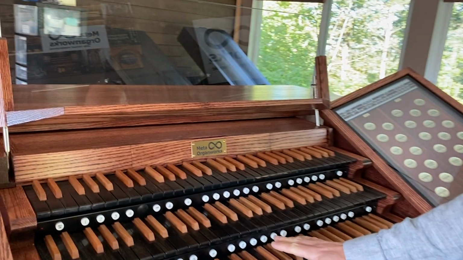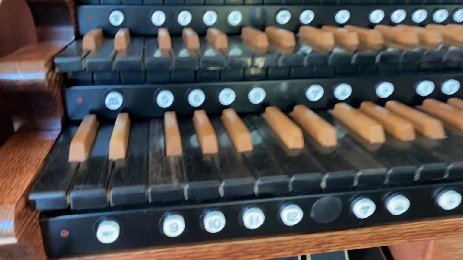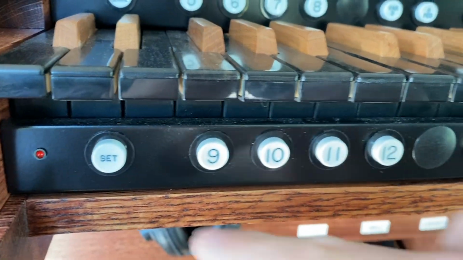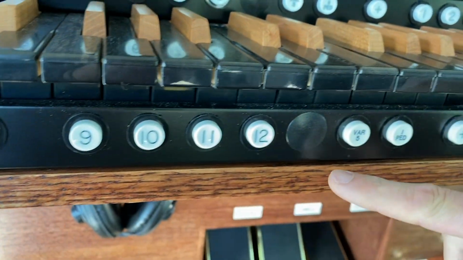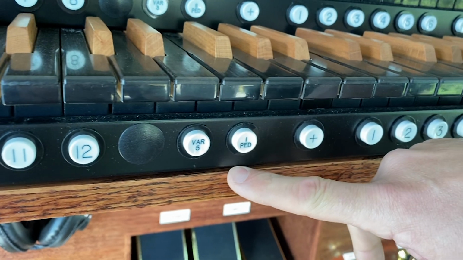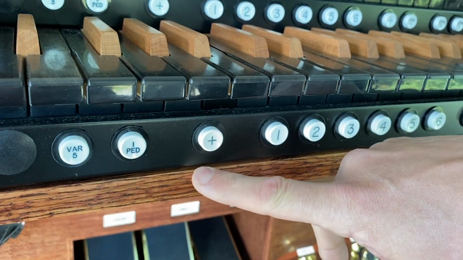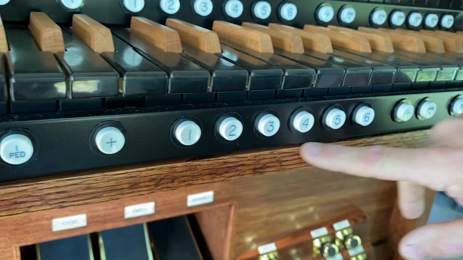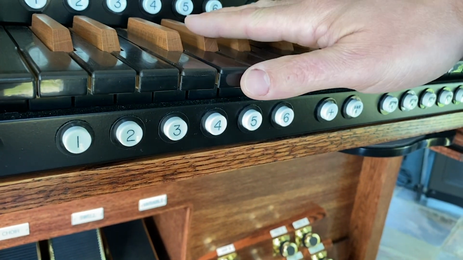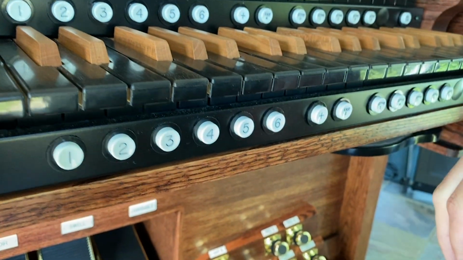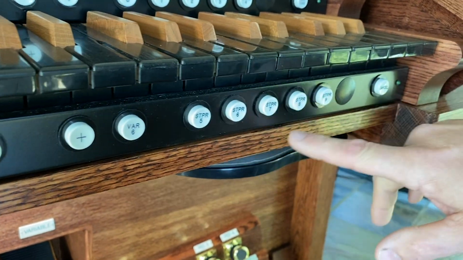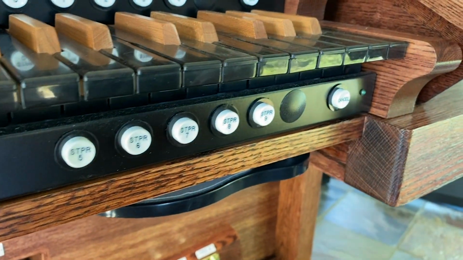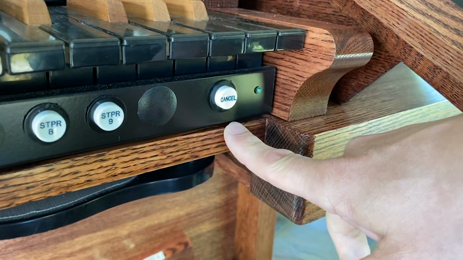Now, getting back to it, the bottom keyboard, or the choir, in the case of this sample set, we have a set button in the usual place. We have 4 more generals, another variable, another pedal reverser, another plus, another 6 divisionals for this keyboard, only affects this keyboard, another plus, another variable, 5 through 9 of the stepper or the sequencer, and cancel in the traditional place.